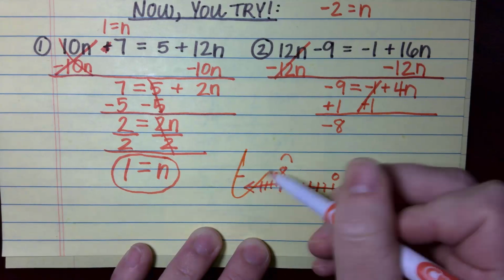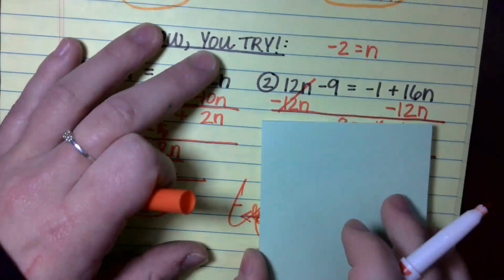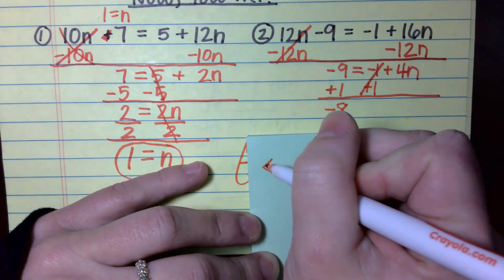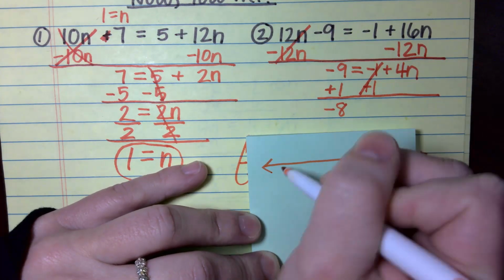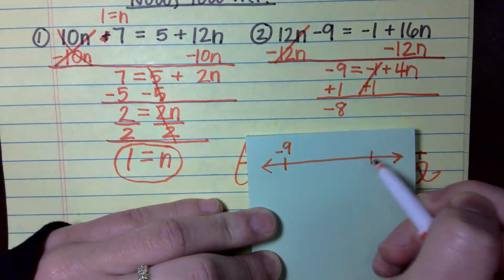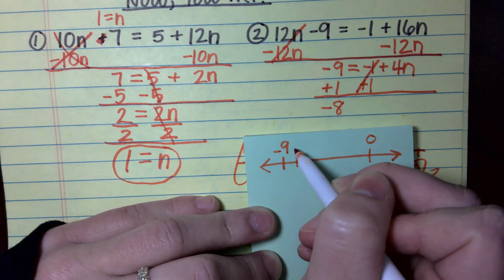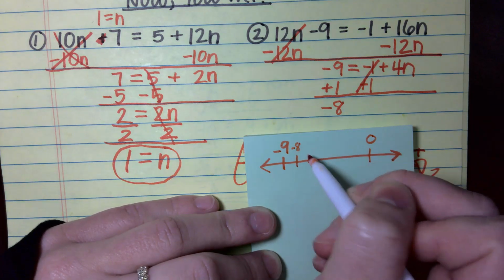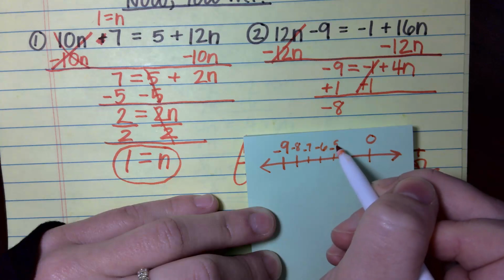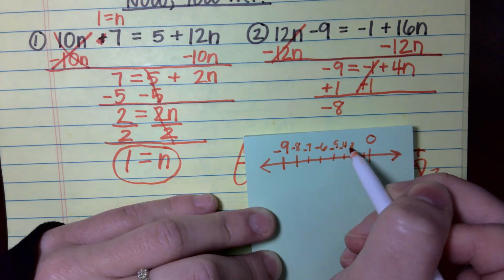Forget that. Forget that. -9. Let's do this. I'm confusing me and you. My bad. Okay. Here's our number line. Here's -9. Okay, and we'll say that this is 0. Give us some room. From 0 to -9, we have -8, -7, -6, -5, -4, -3, -2, -1, okay?